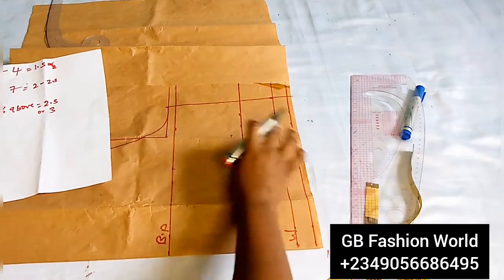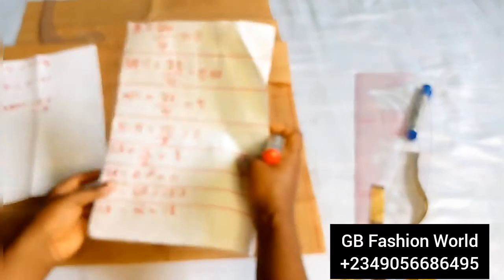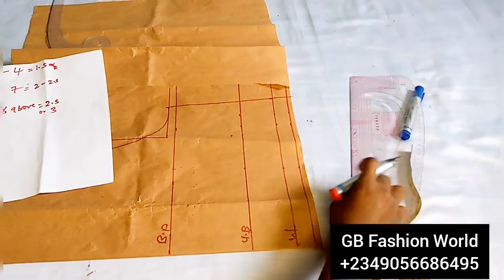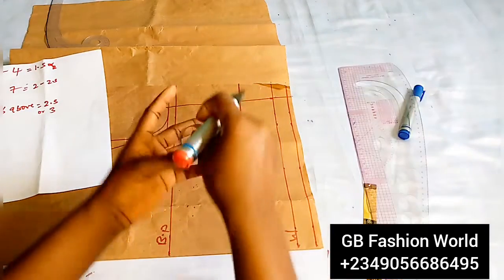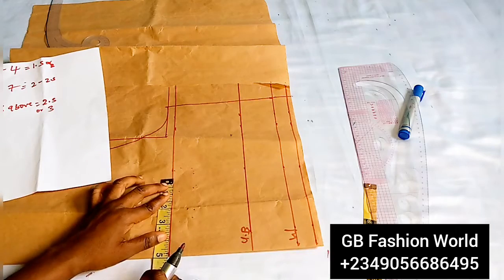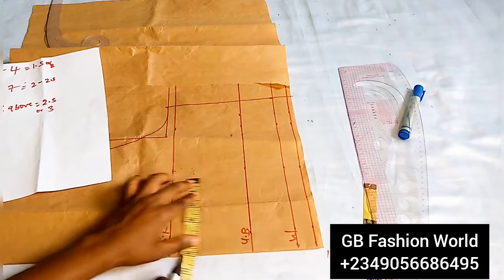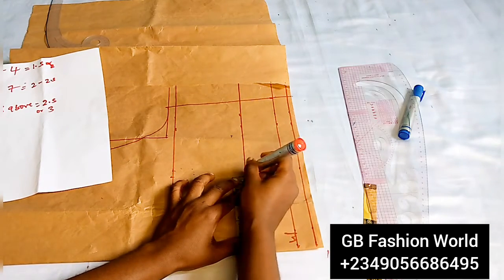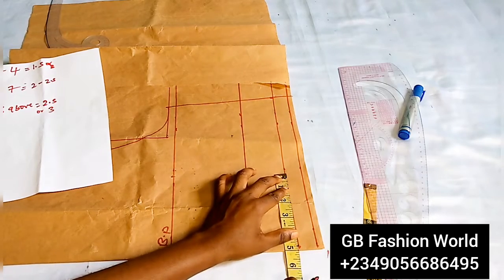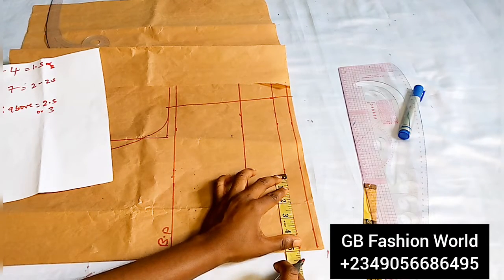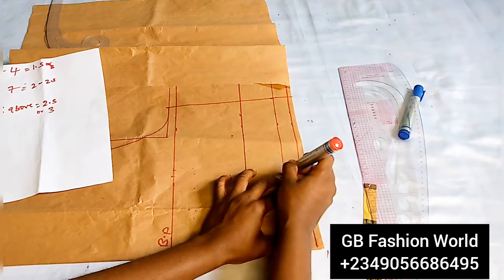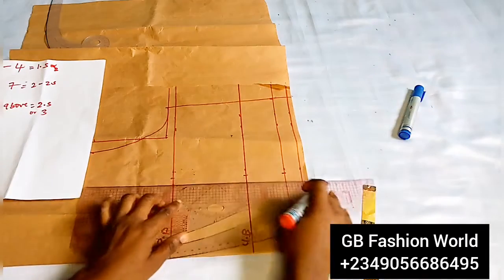So the person's nipple to nipple is 10 divided by 2 is 5. So we are going to mark 5 on the bust point. Mark 5 on the under bust. And also mark 5 here. Then you connect.